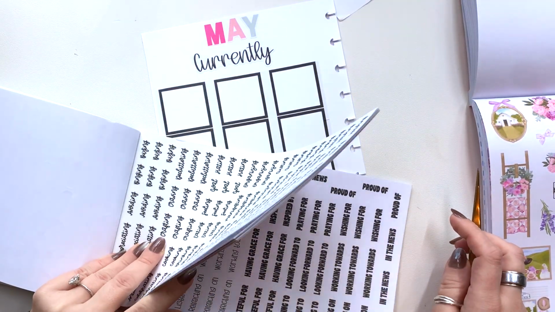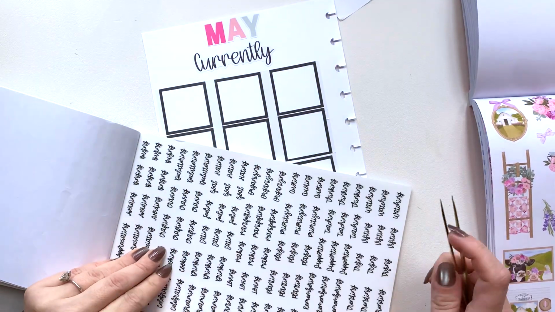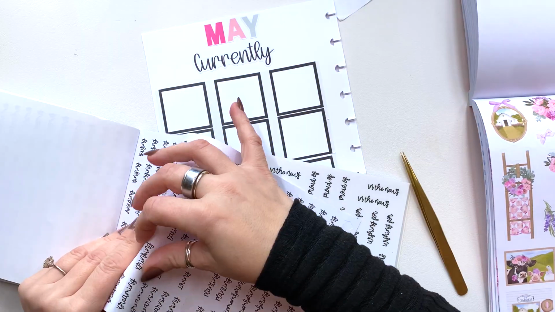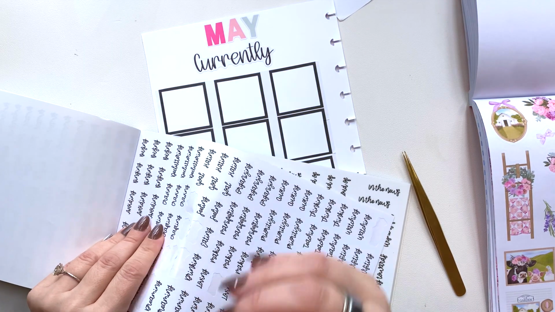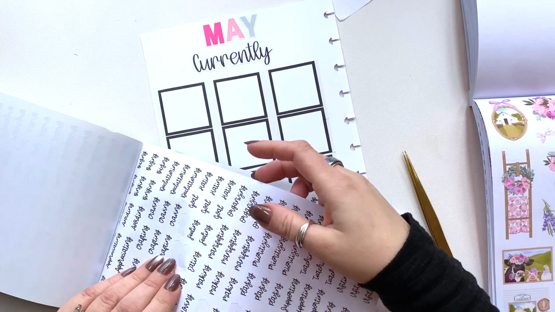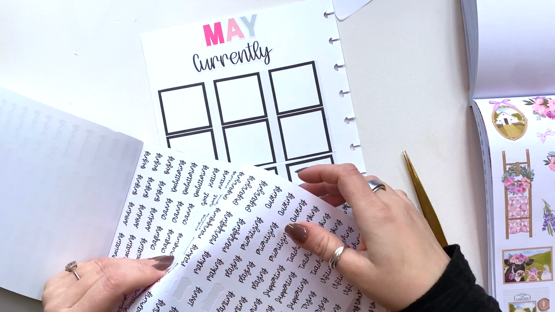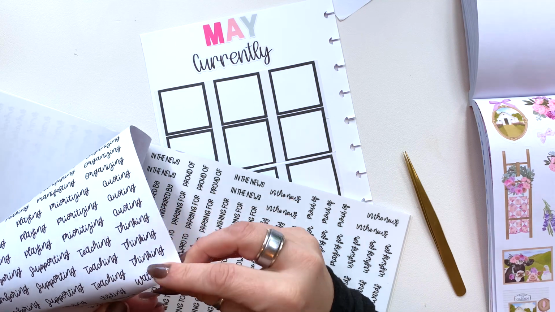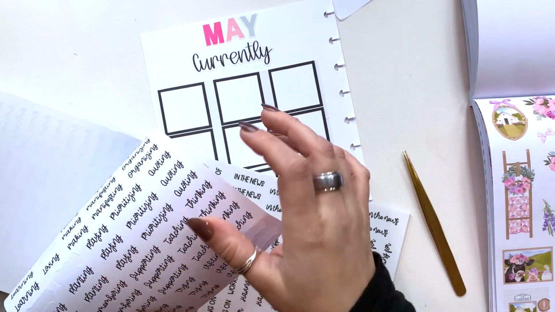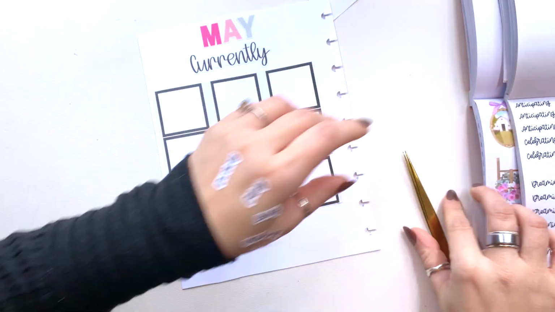And then maybe this one. It's like a handwritten. Okay, so I'm gonna do that. So I'm just pulling them out. We're gonna put them in and then decide what to do from there.